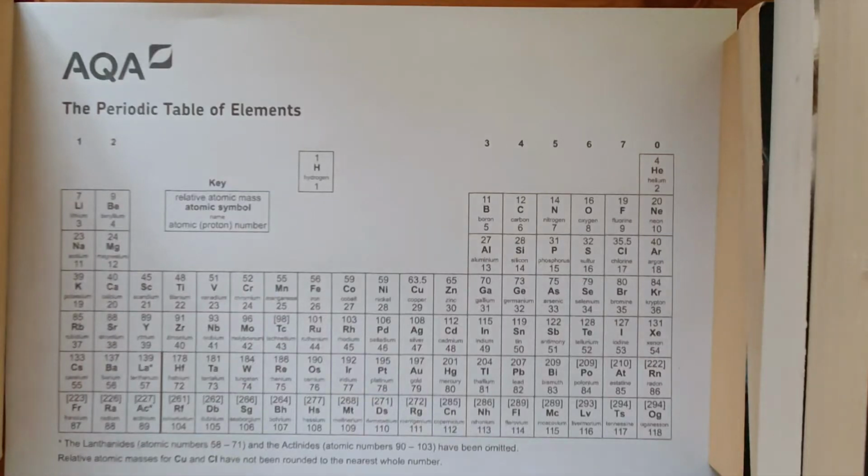Good morning and welcome to the first lesson in topic C4, the quantitative chemistry. On a periodic table, we can see that carbon has a mass of 12. And remember, if you forget what the numbers are, we look at the key over here. So hydrogen has a mass of 1. Beryllium has a mass of 9. But for the moment, we're interested in carbon having a mass of 12.